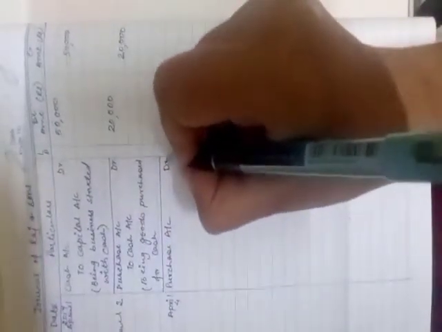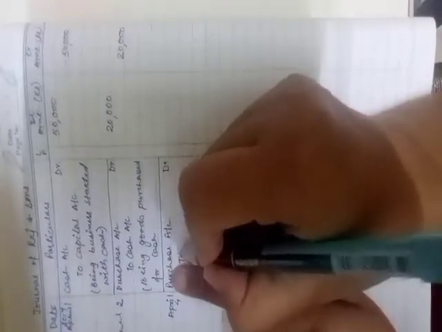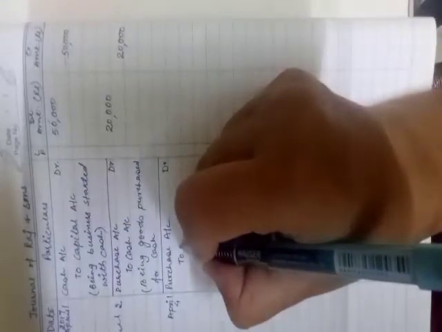Purchase is a nominal account and, being an expense, it should be debited. Subhash is a personal account, and the rule says credit the giver, because when we purchase, Subhash is giving goods to us. So Subhash will be credited.